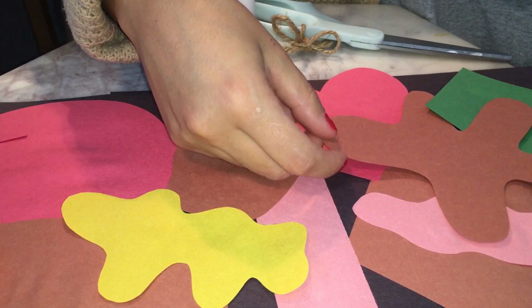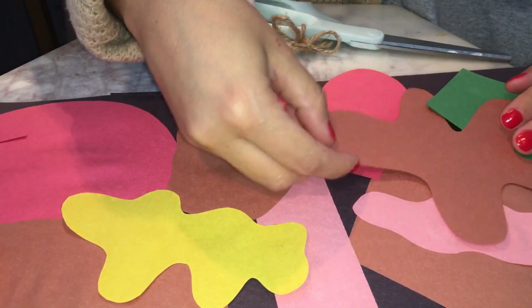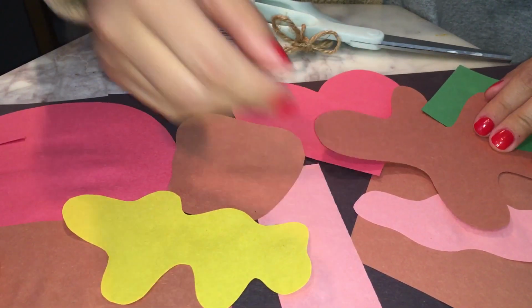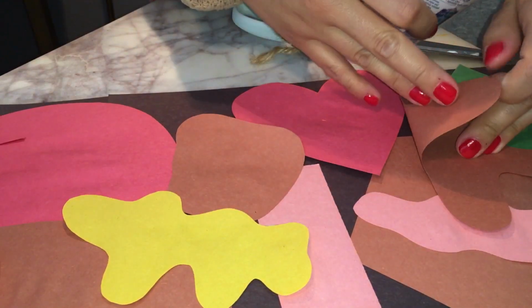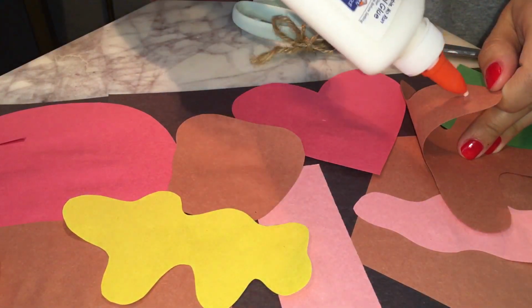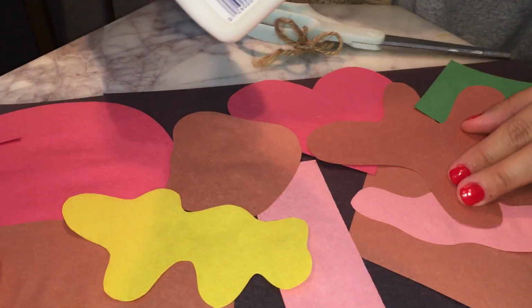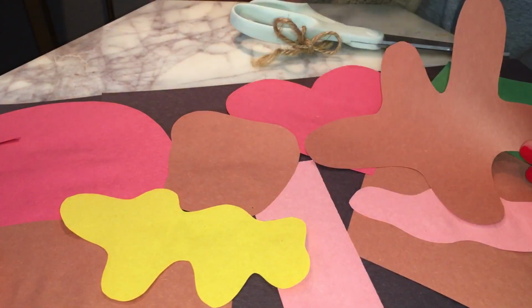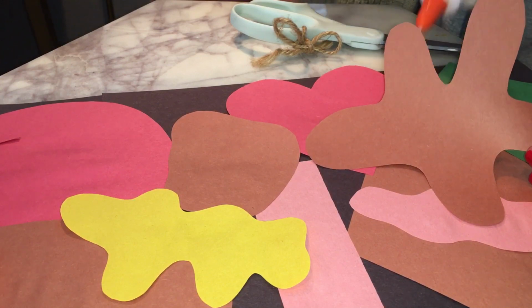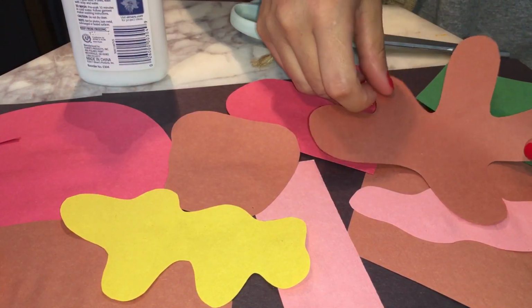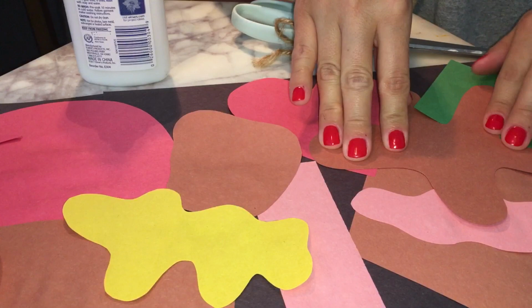But he's gonna be underneath the diamond just a little bit. Okay, that's where he's gonna go. So I'm gonna put some glue down. Okay.